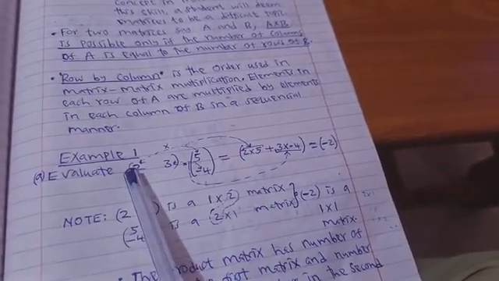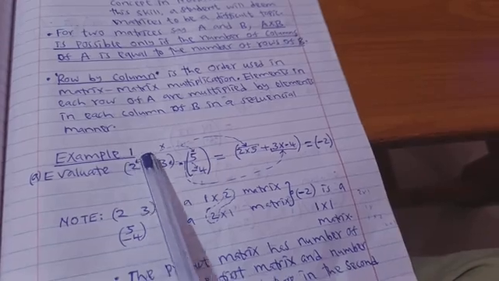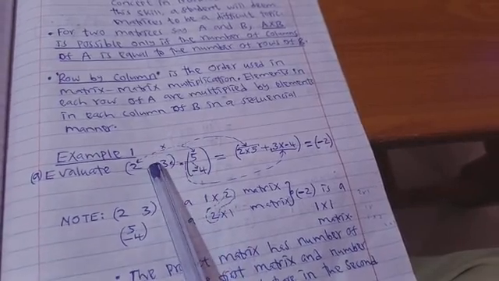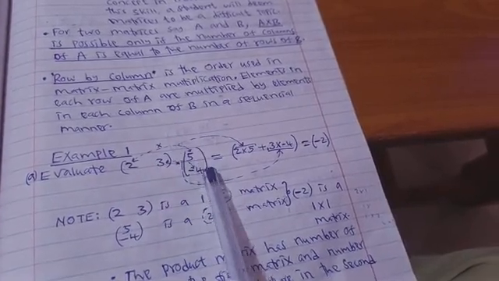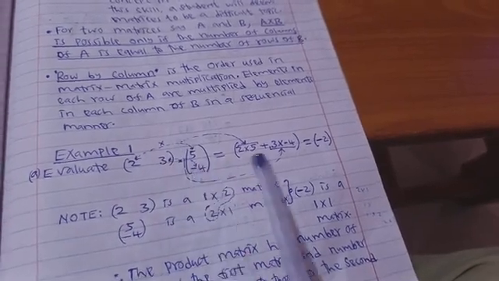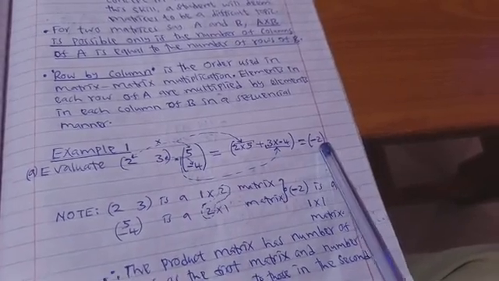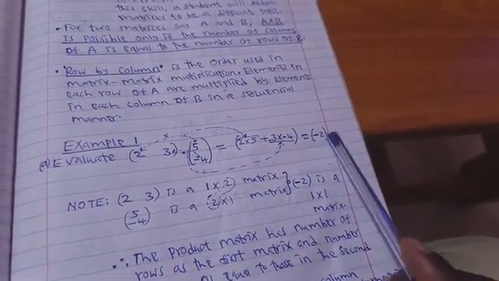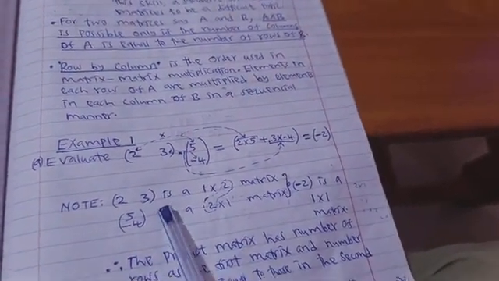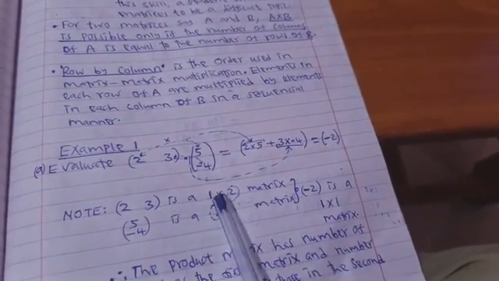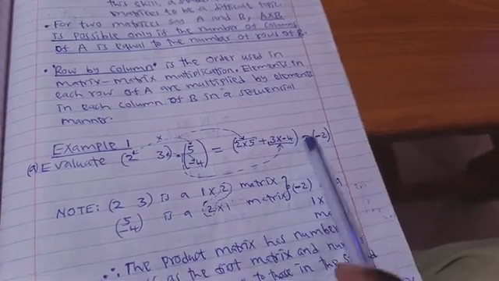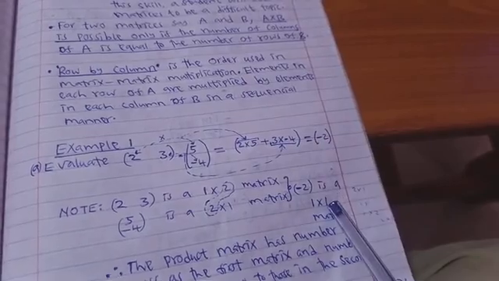How do we multiply? The first term in the first row is multiplied by the first term in this column, and it is added to the second term in the first row times the second term in the column. That is 2 times 5 plus 3 times negative 4, which gives us negative 2. It has given us a single term, that's a matrix of 1 by 1. Note that [2 3] is a 1 by 2 matrix, while [5, -4] is a 2 by 1 matrix, and the product matrix is a 1 by 1 matrix.